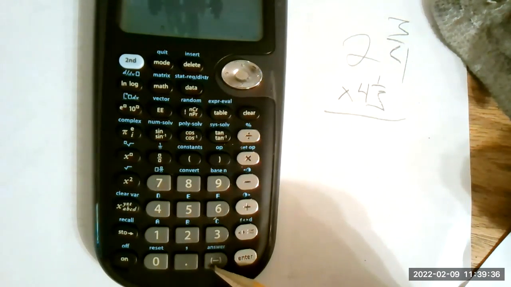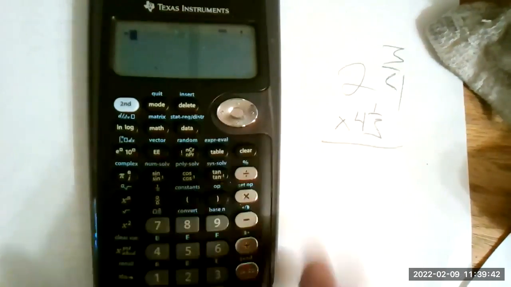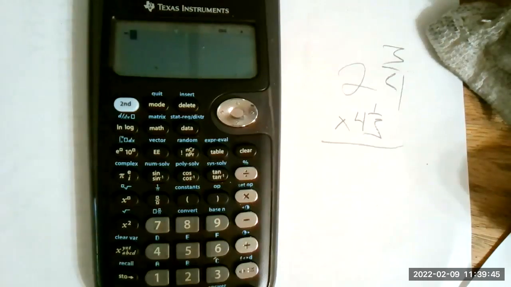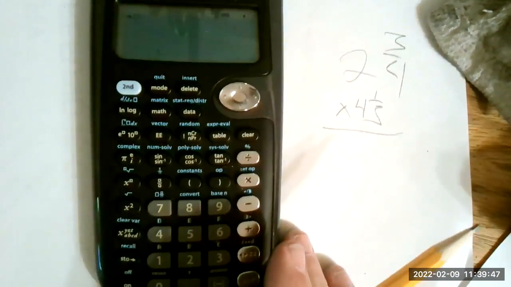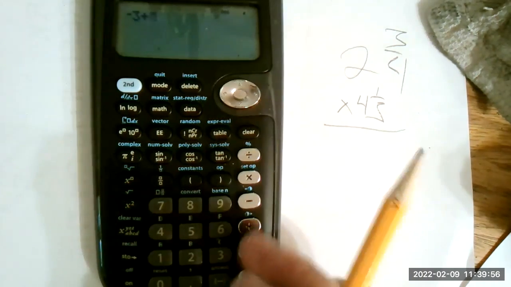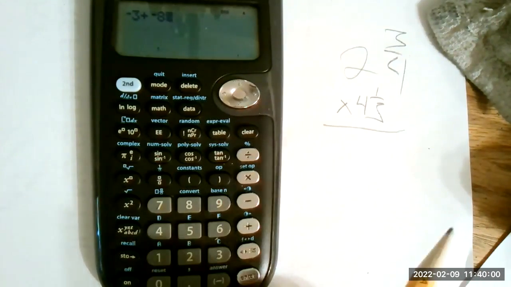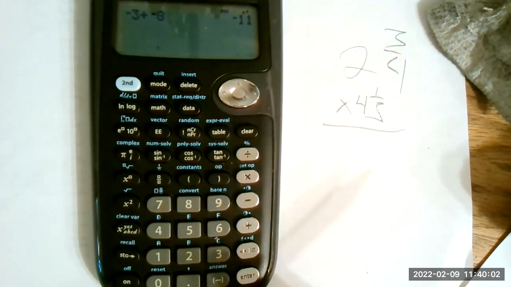So if you want to input -3, you hit the negative and a 3. And if I wanted to say plus -8, enter. I get -11. I lost $3, I lost $8 more, so I lost $11.